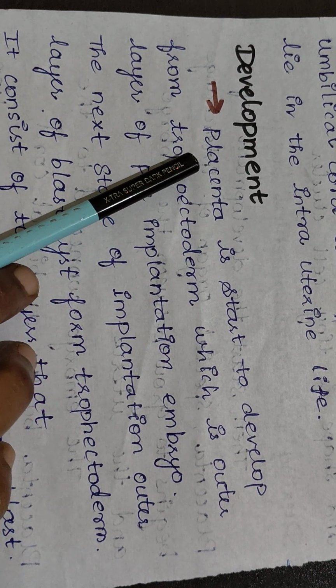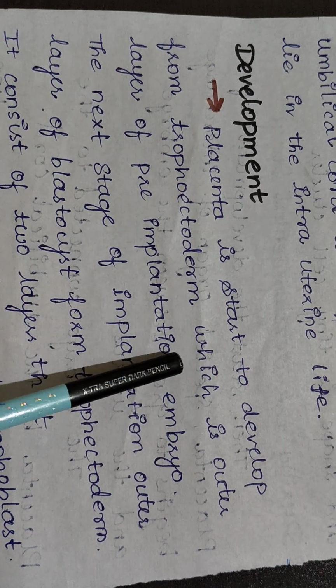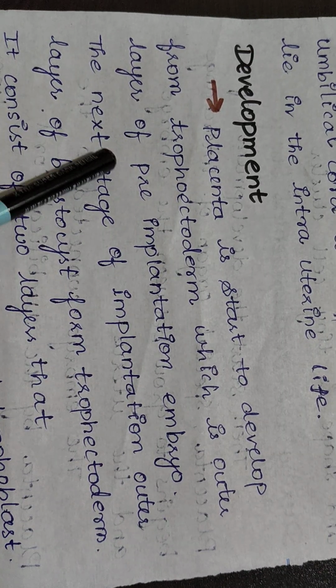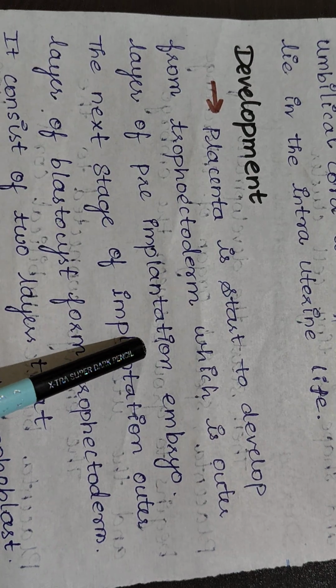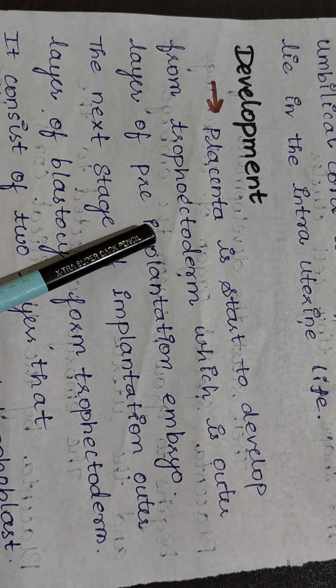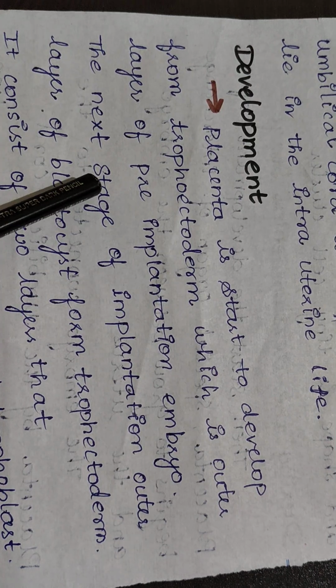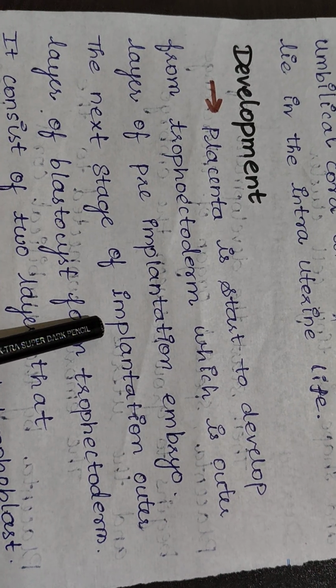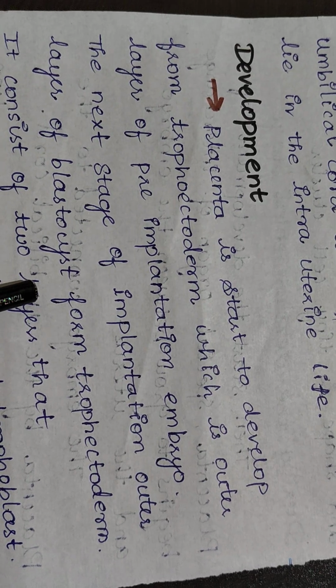Next we'll see the development. The placenta starts to develop from the trophectoderm, which is the outer layer of the pre-implantation embryo. So before implantation, it is formed in the trophectoderm. The next stage is after implantation, the outer layer of the blastocyst.